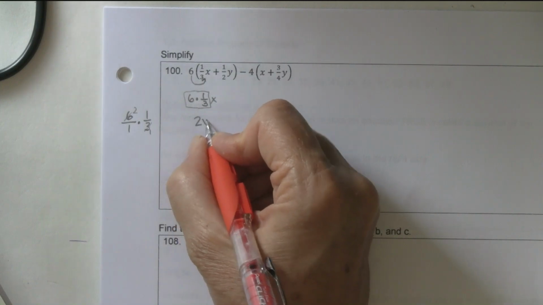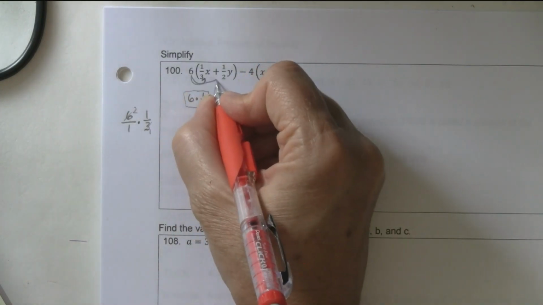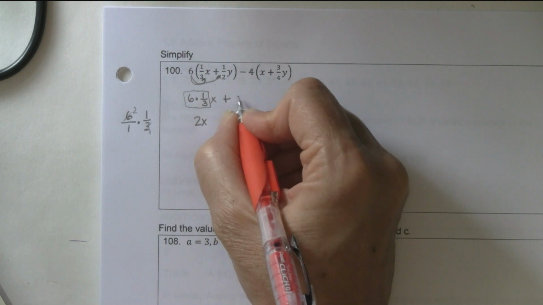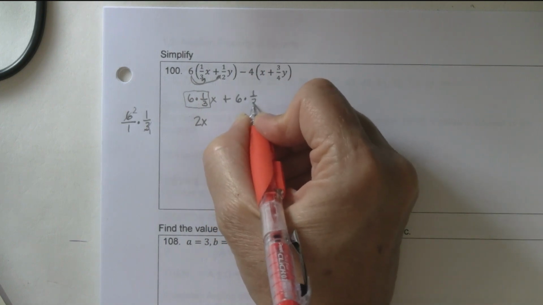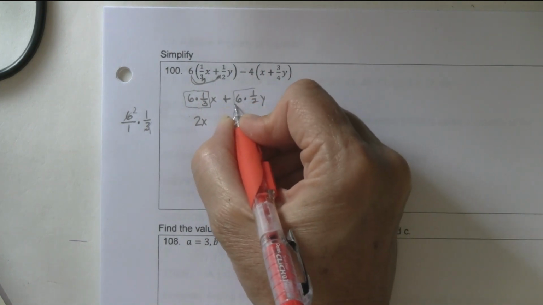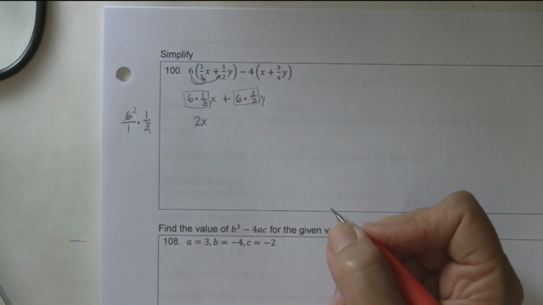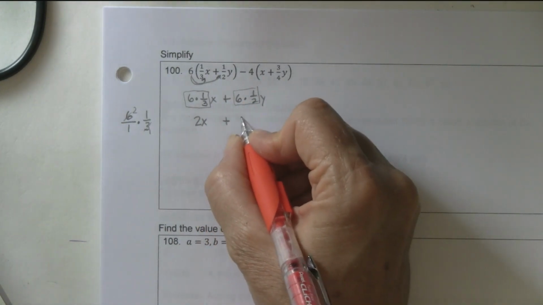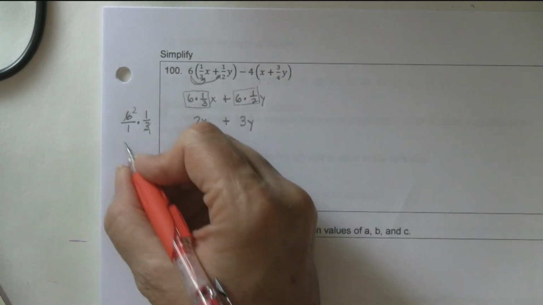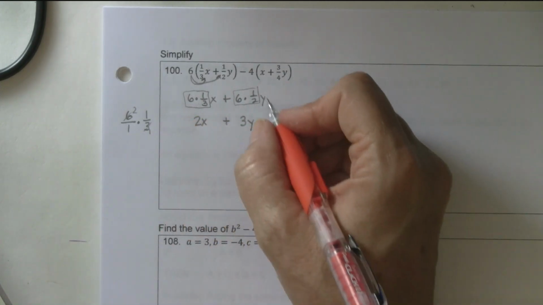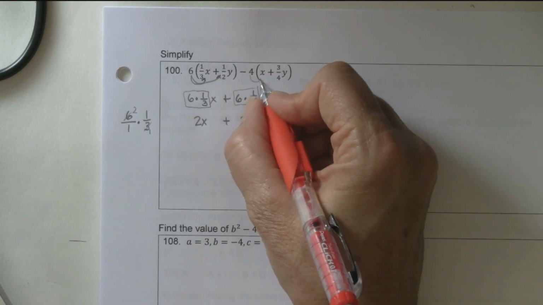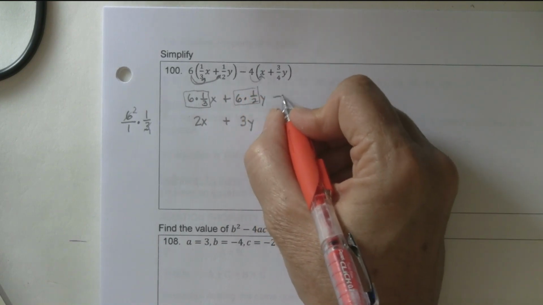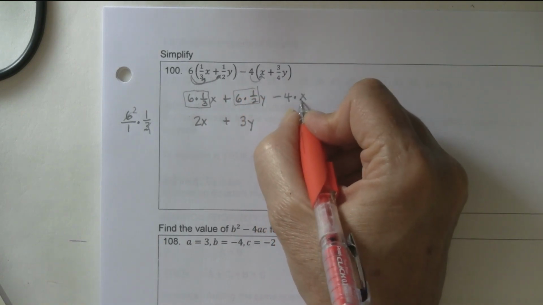So 2x. And then you would do distributing here, plus 6 times 1/2 y. And I'm going to do this arithmetic right there, 6 times half. Do you guys agree with me that that's 3? And you can do it like this if you need to. And then I'm going to keep distributing here. So this is going to be -4 times x.